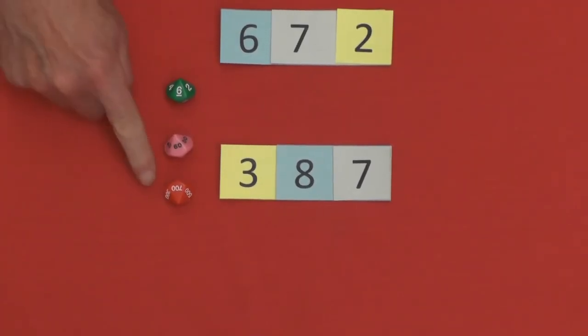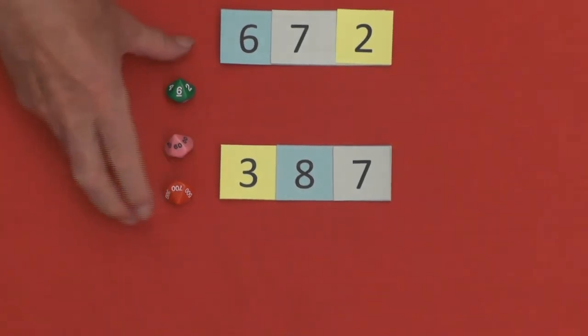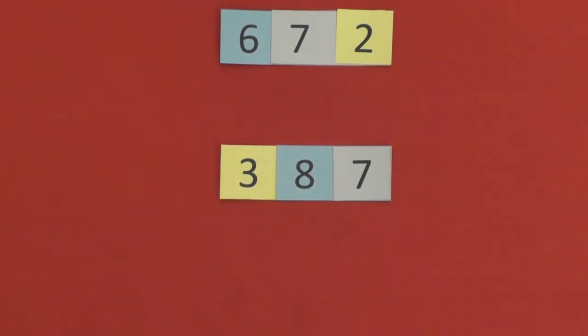I use the first 3 base 10 dice, I throw them, and maybe I get 672. And then I throw them a second time and I get 387. So my job is 672 take away 387.